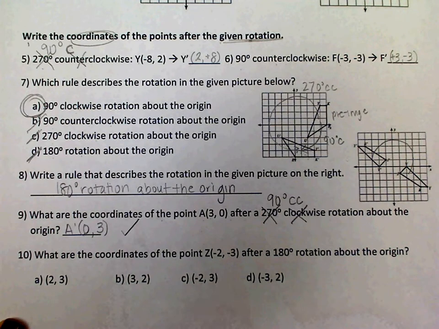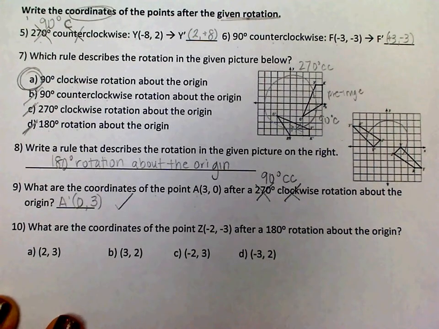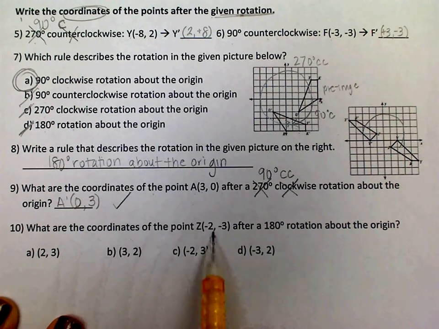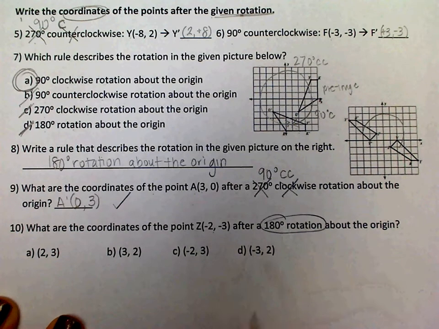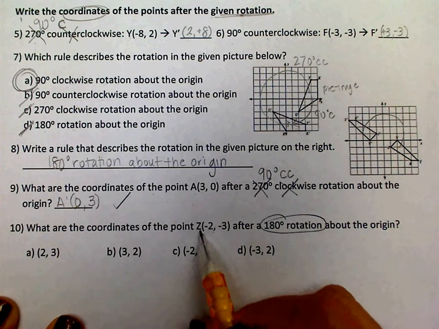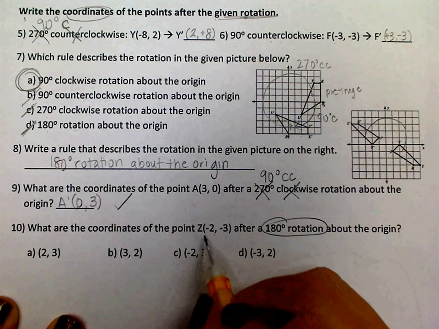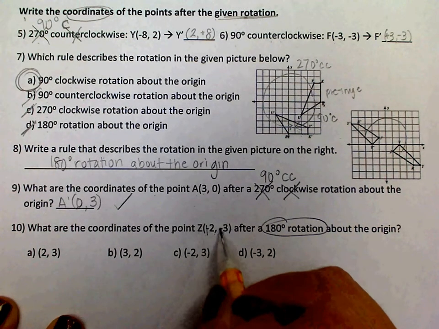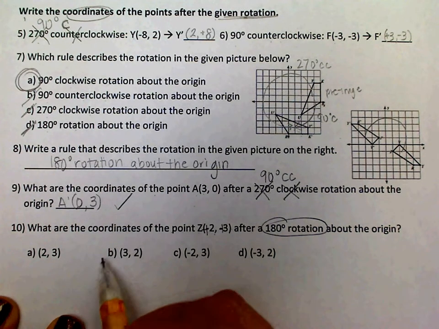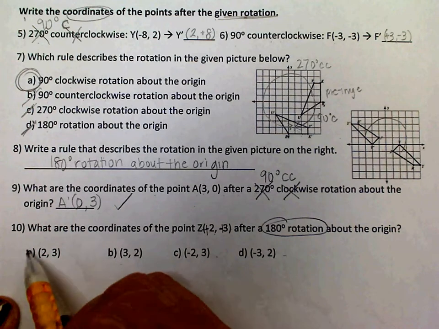Last but not least, number 10, what are the coordinates of the point after a 180-degree rotation? So literally, you just keep them in the same locations, and you just change the signs of both of them. So it becomes positive 2, positive 3, no switching, so 10 is A.